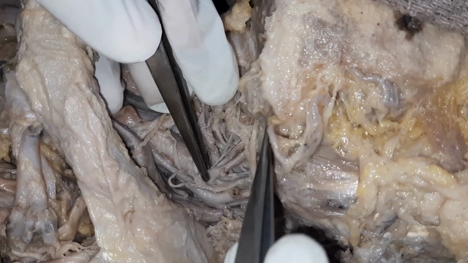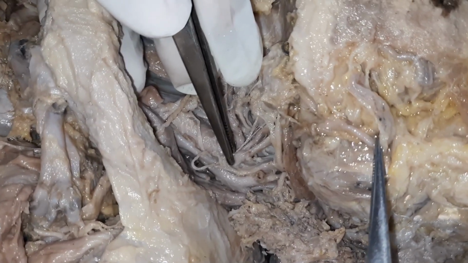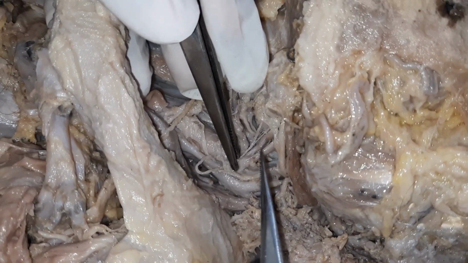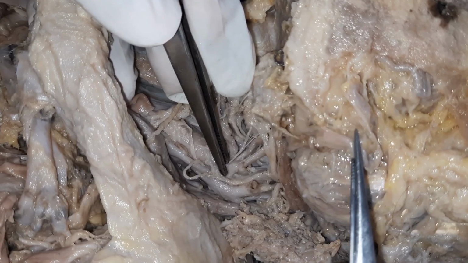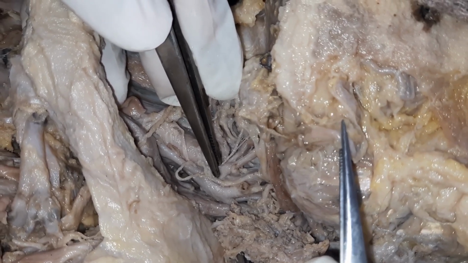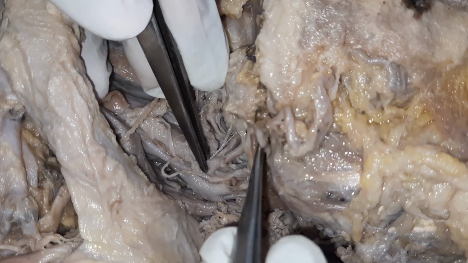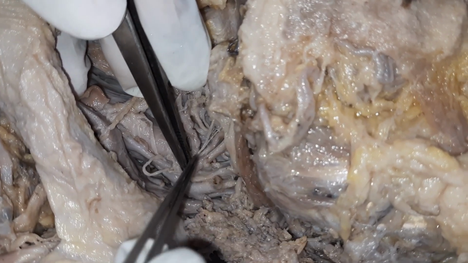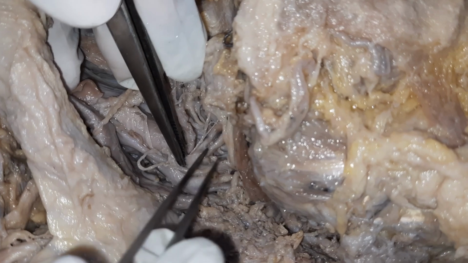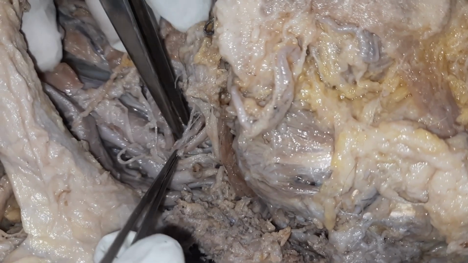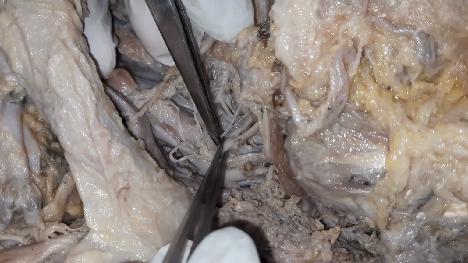So look at this here. When I pull this, you can see the movement in the facial artery. So probably here you can pull it now. So this is lingual artery and this is facial artery. Usually these two arteries arise separately from the external carotid artery, but here it is arising as a common trunk.